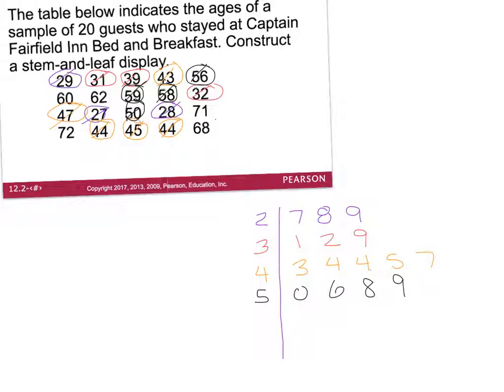Then we need our 60s. So I've got 60, 62, and 68. So I'll do a 0, 2, and an 8. And then last, I have my 70s. So I'll do a 72 and a 71. And you just made a stem and leaf display.